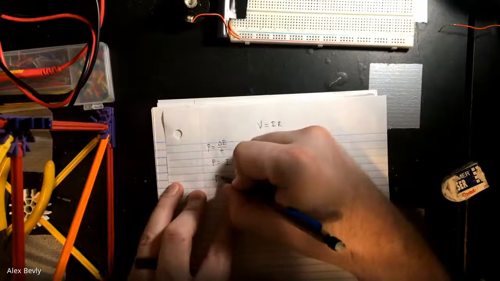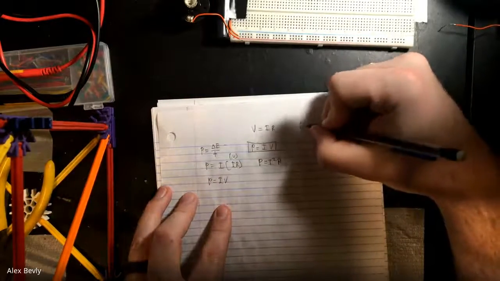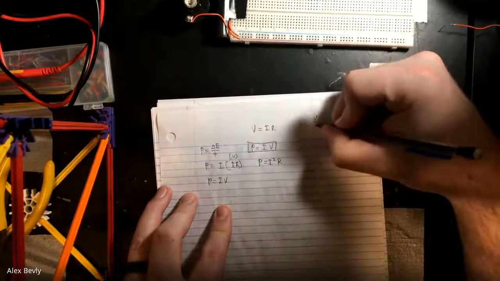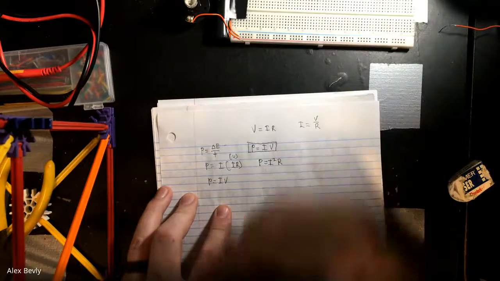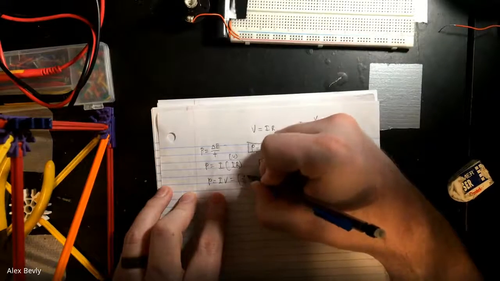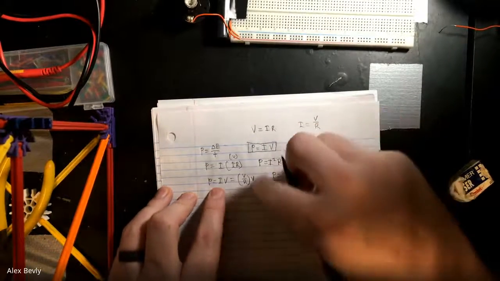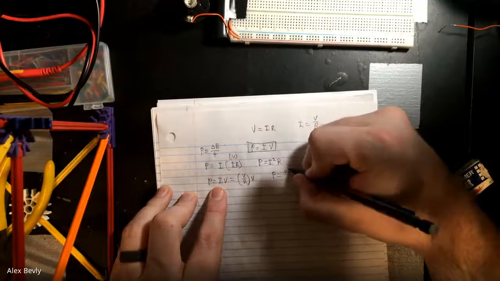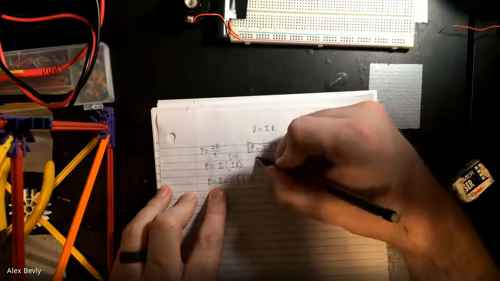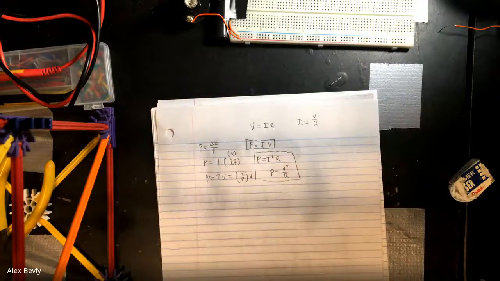Or I could do power, again, current times voltage. Well, I could solve for current. I know current is going to be voltage divided by resistance. So instead of current, I can write voltage divided by resistance times voltage. So I could also see power is voltage squared divided by resistance. So these are going to be useful for other things we do in here. So I can get power for the circuit in terms of any two of the quantities from Ohm's law.